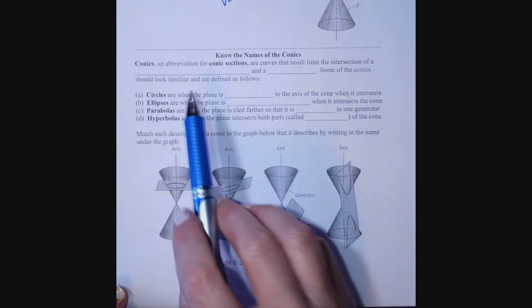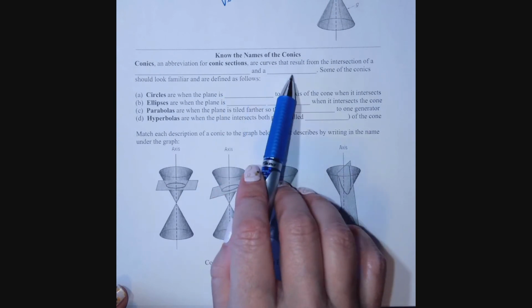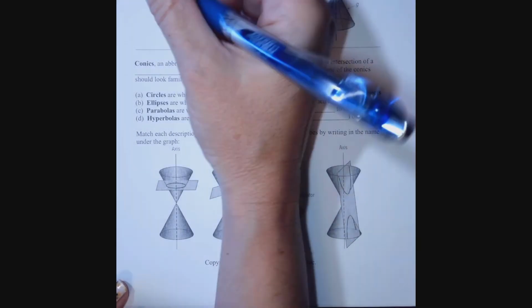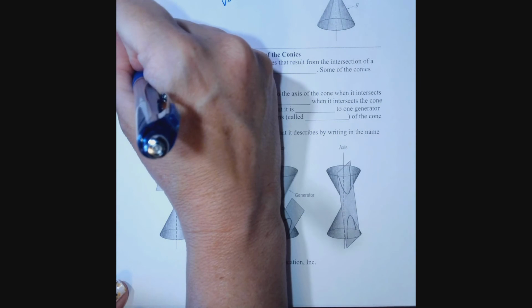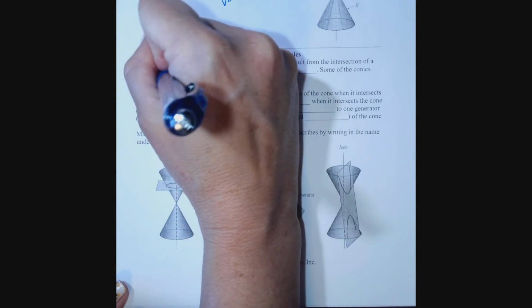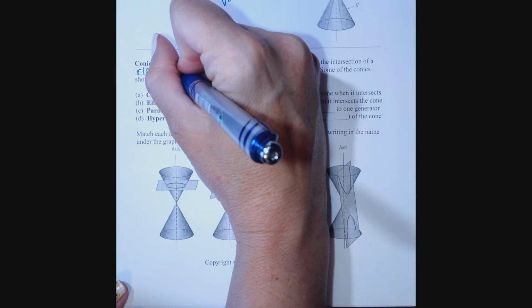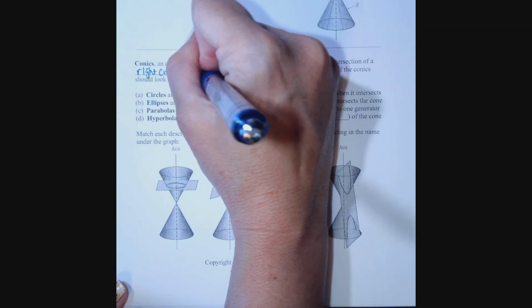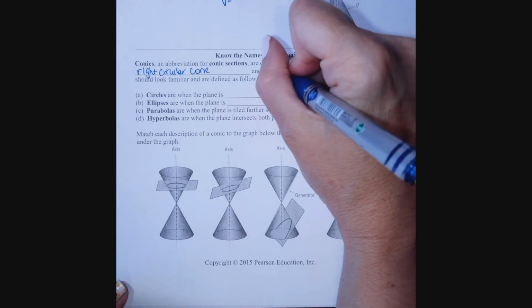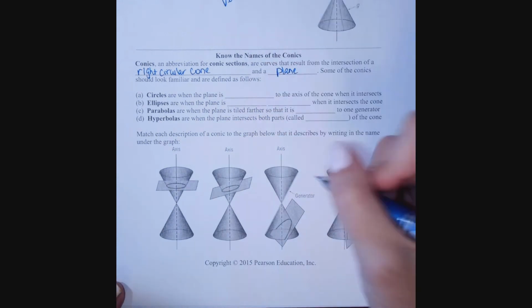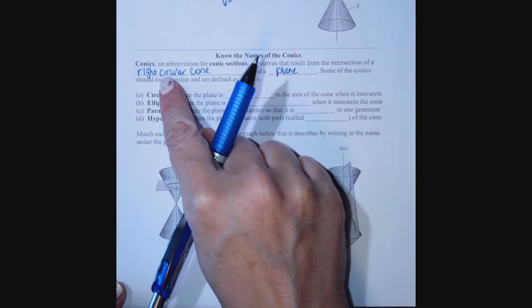The conics are curves that result from the intersection of a right circular cone and a plane. So let's look at a couple of definitions. Right circular cone.